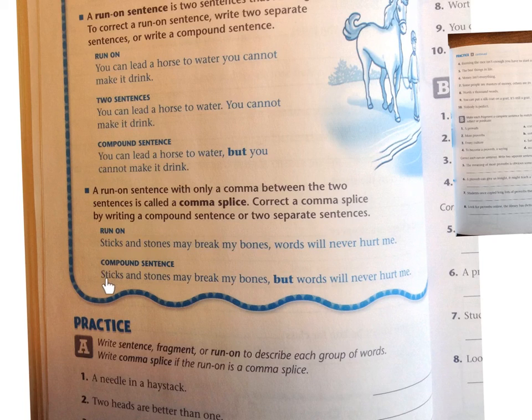And then here is a compound sentence: "Sticks and stones may break my bones, but words will never hurt me." So here, this is a comma splice because the coordinating conjunction is not in the sentence. That just makes it a run-on sentence, which is specifically called a comma splice. So it's still a run-on, but this scenario is specifically called a comma splice.